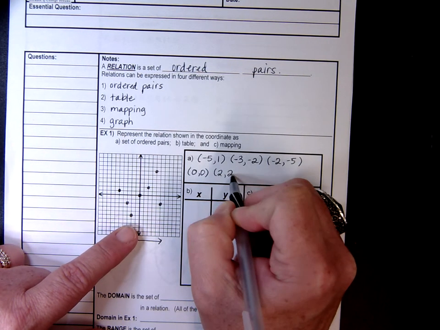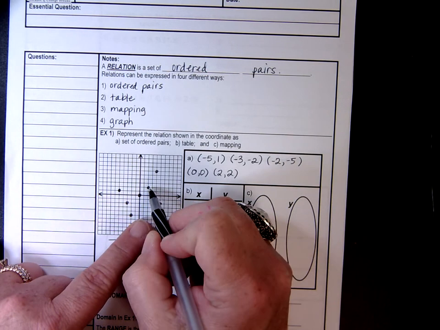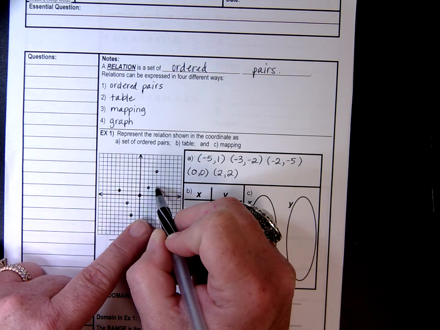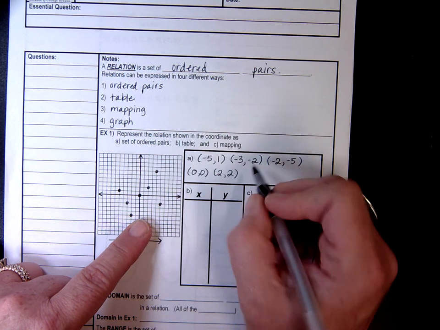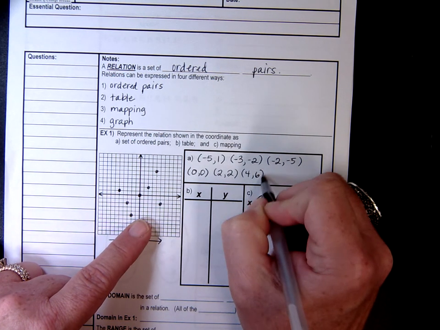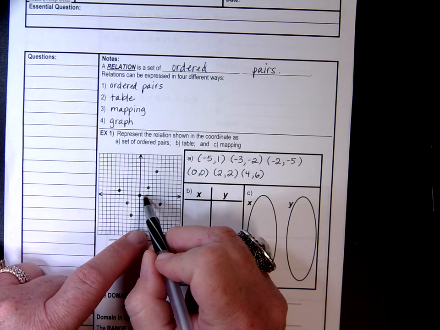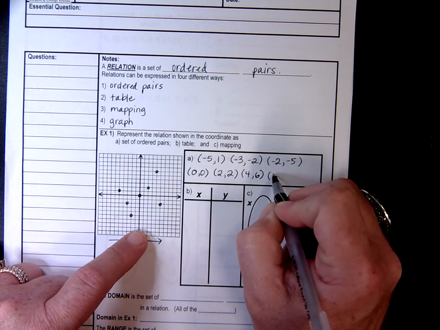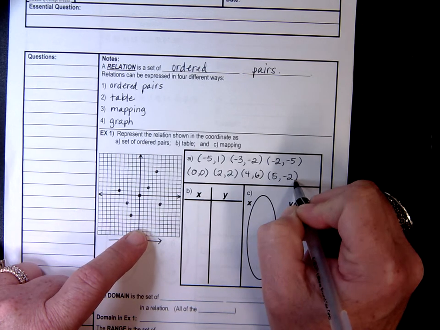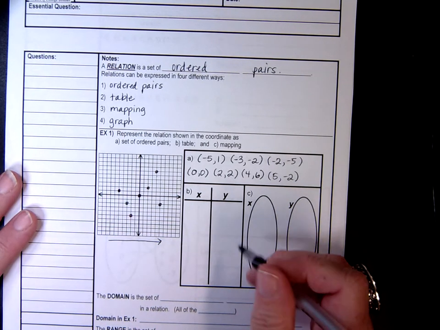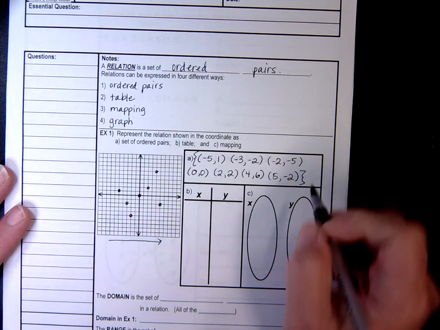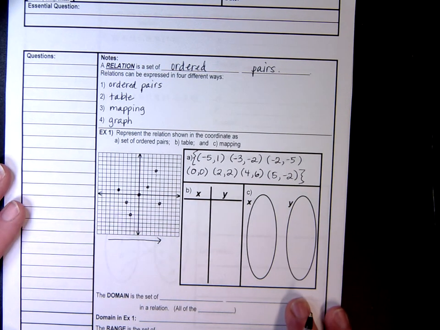So +2, +2. Our next point is 4 to the right and 1, 2, 3, 4, 5, 6 up. So 4, 6. And our last point is 1, 2, 3, 4, 5 to the right, down 2. So 5, -2. Now when we have a set of ordered pairs, set notation has the braces wrapped around the ends of our list.